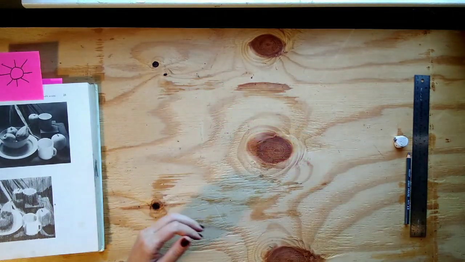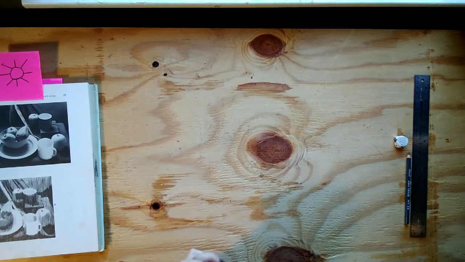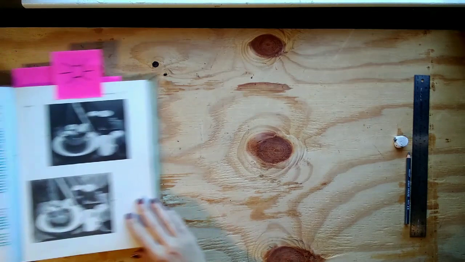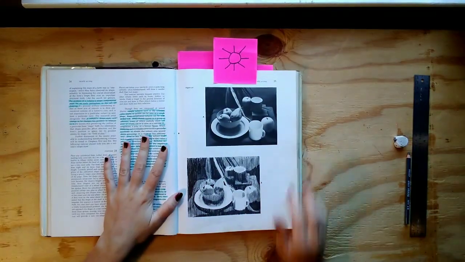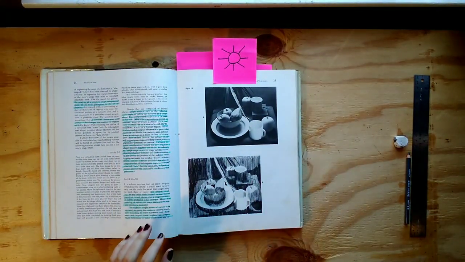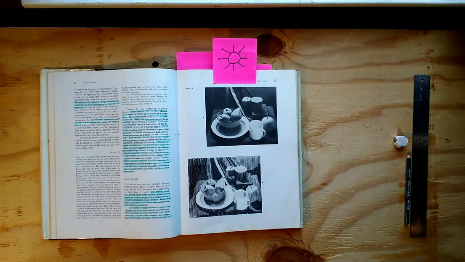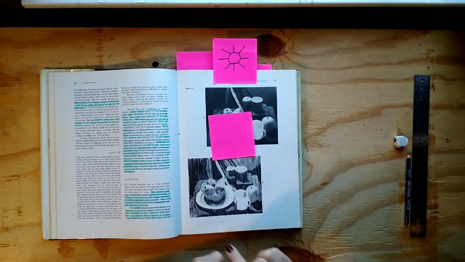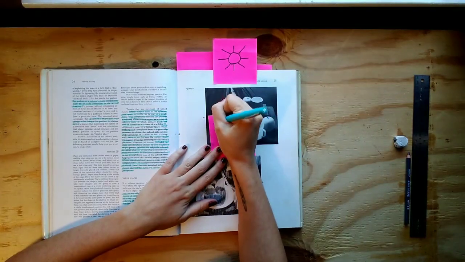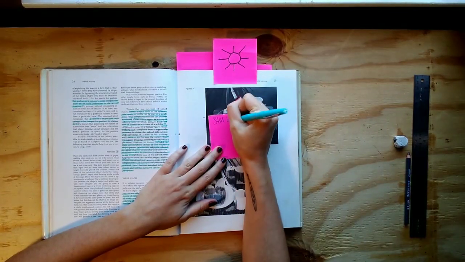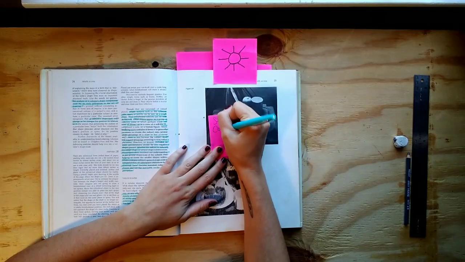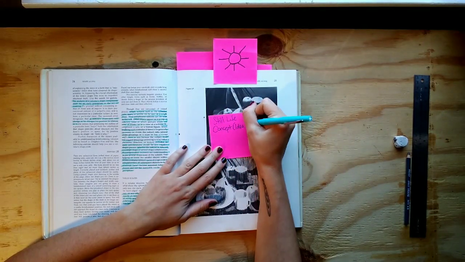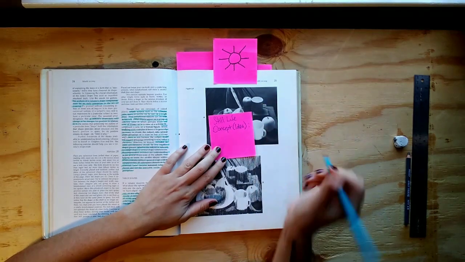So there's that. And I want to show you my objects that I chose. So with this, the concept is, I'm going to write this on a sticky note for you. This still life concept. Remember, concept means idea. The idea behind it.